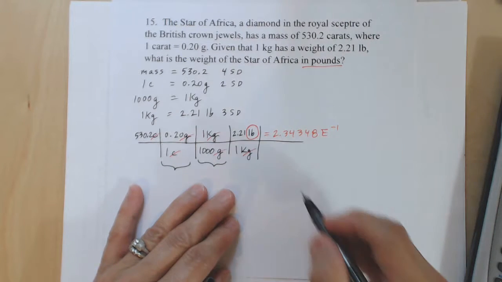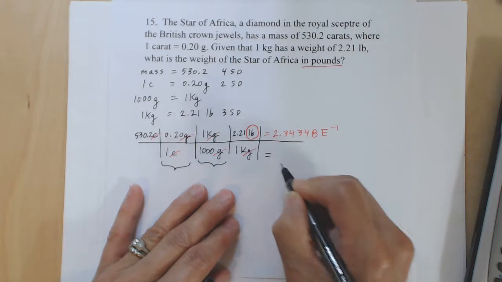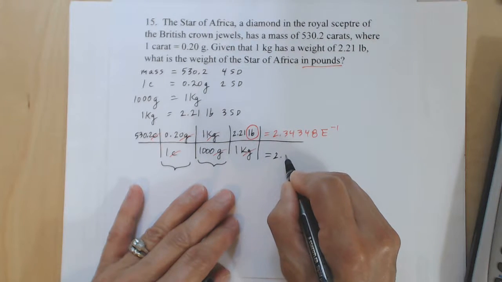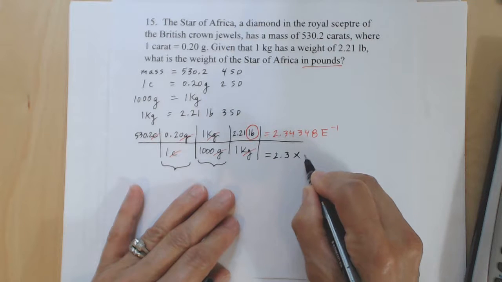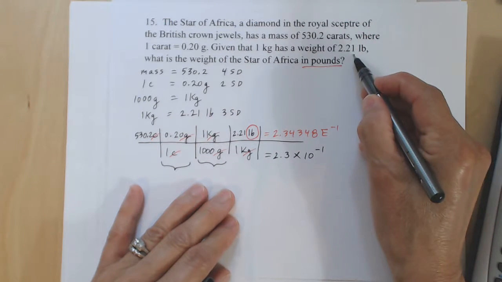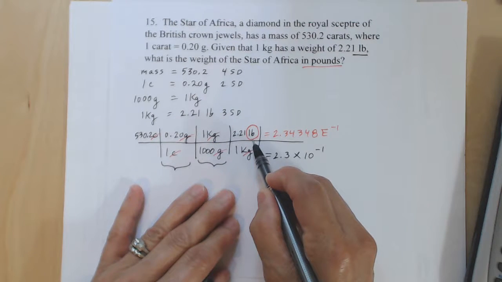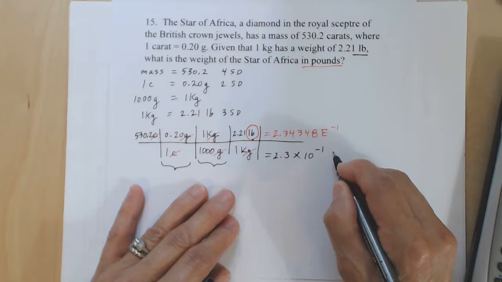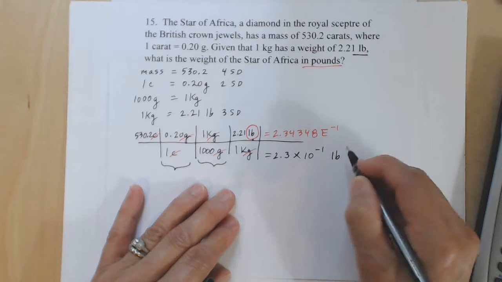That is 2 significant digits, so we need to give our final answer to 2 significant digits, which is going to be 2.3 times 10 to the negative first, and we were asked to find units of pounds. That's consistent with what has not canceled out here, so 2.3 times 10 to the negative first pounds.